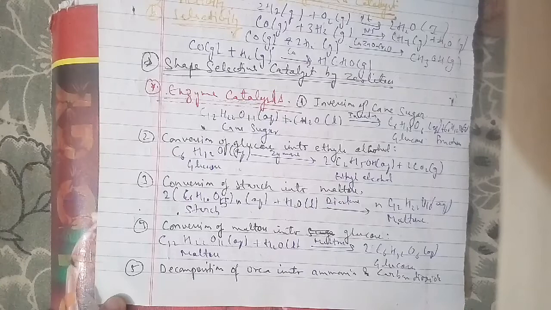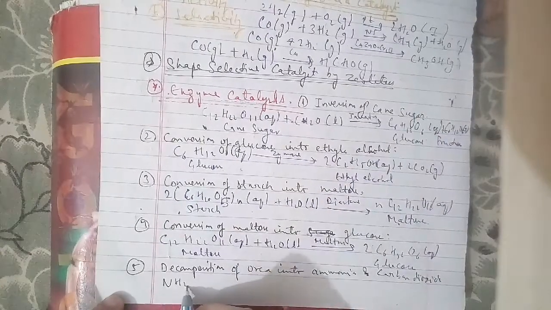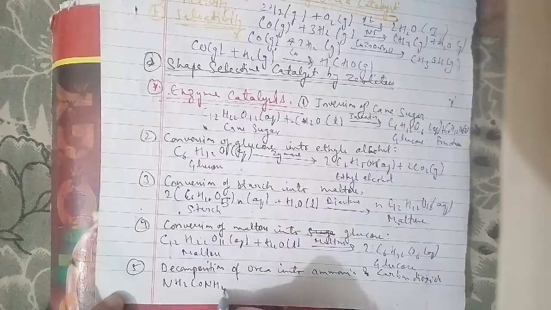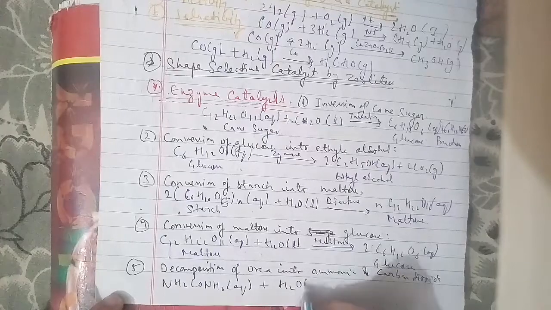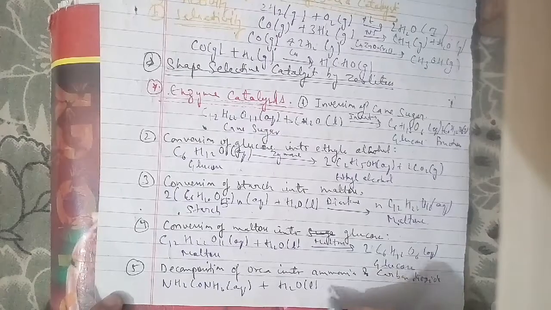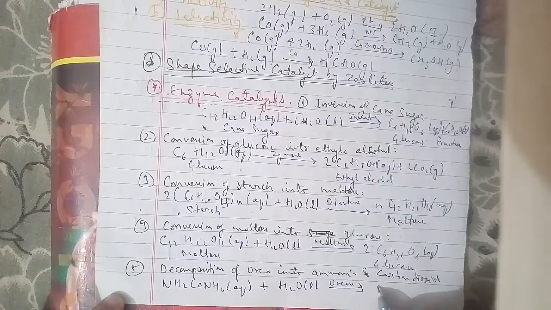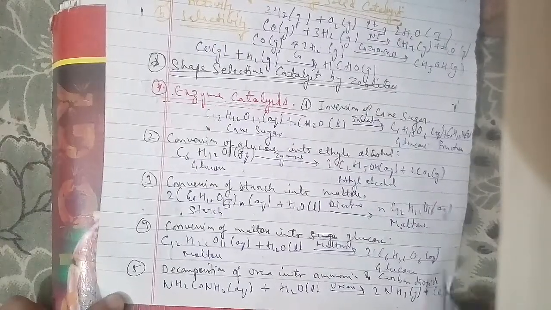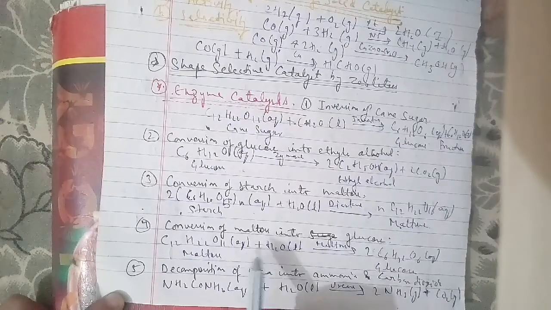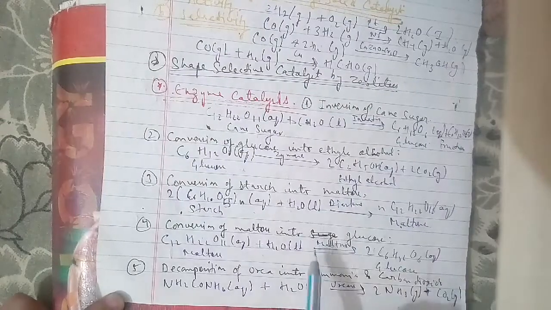Now we'll talk about the sixth one, which is also an important one. In the stomach, the pepsin enzyme converts protein into peptides, while in the intestine, pancreatic trypsin converts protein into amino acids by hydrolysis as well. The seventh is the conversion of milk into curd, brought about by the lactobacillus enzyme present in the curd.